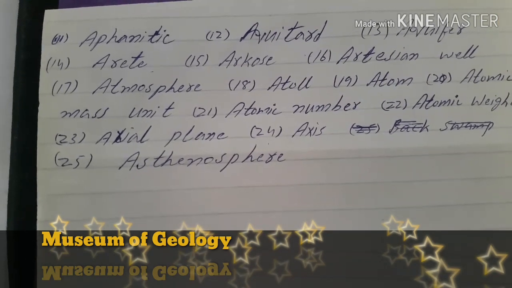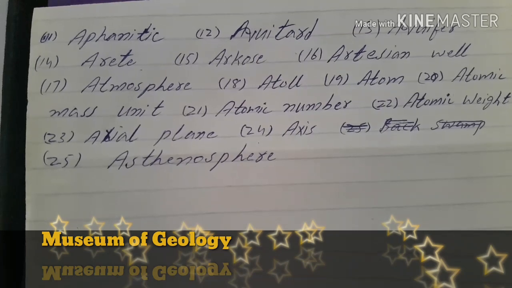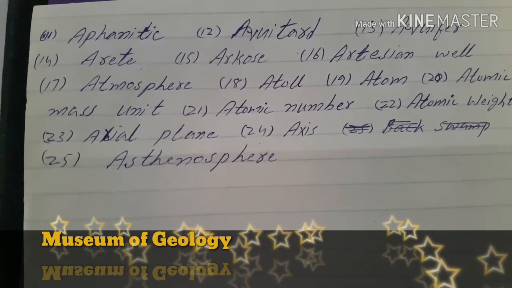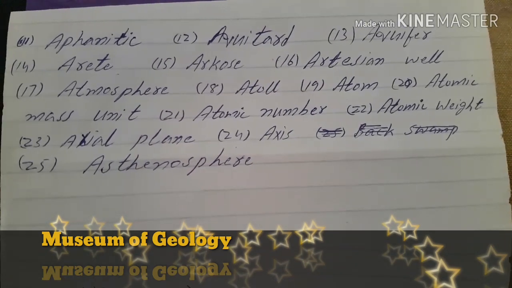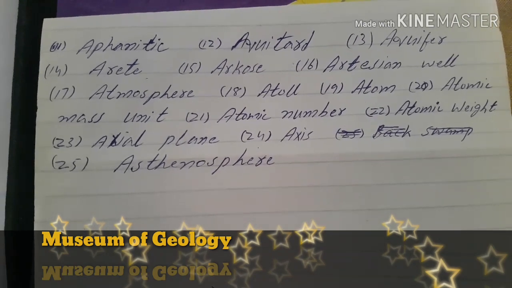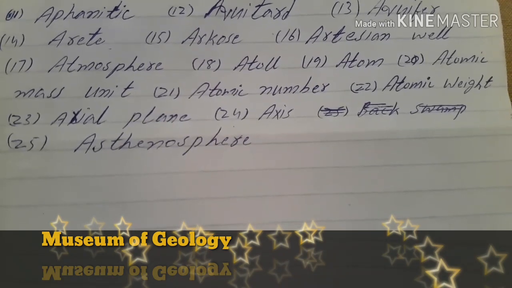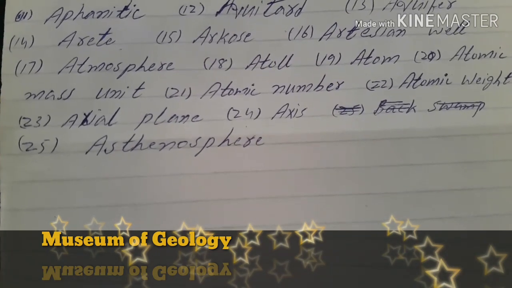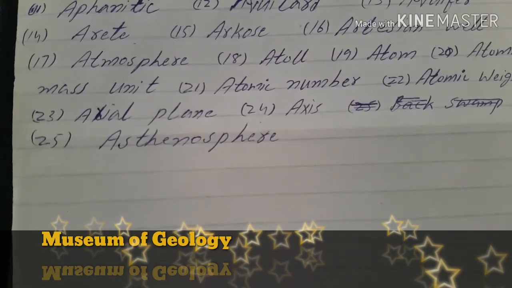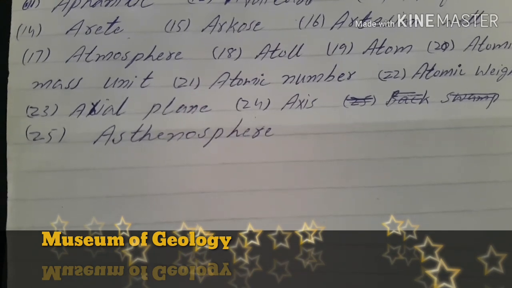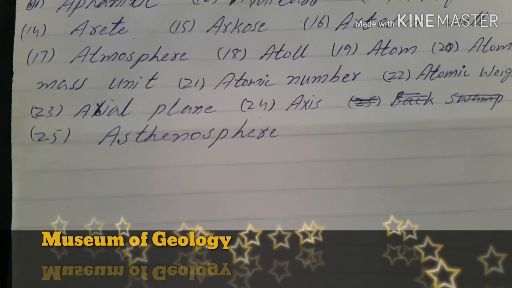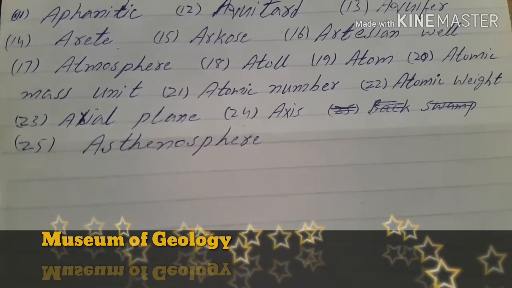Atomic number can be defined as the number of protons in the nucleus of an atom. The number of protons in the nucleus of an atom is called atomic number. And on number 22 there is atomic weight. We can define it as the average of the atomic masses of isotopes for a given element. Atomic weight can be defined as the average of the atomic masses of isotopes for a given element is called atomic weight. Number 23 is axial plane.